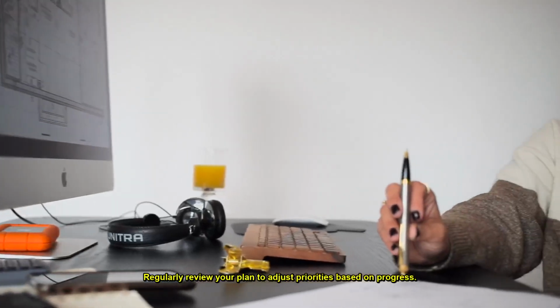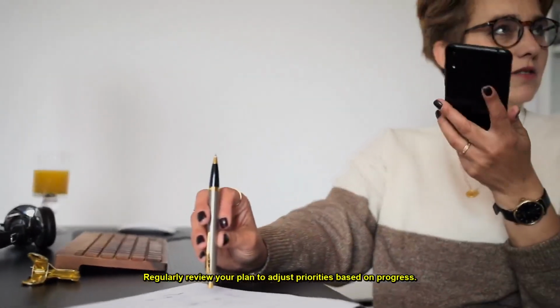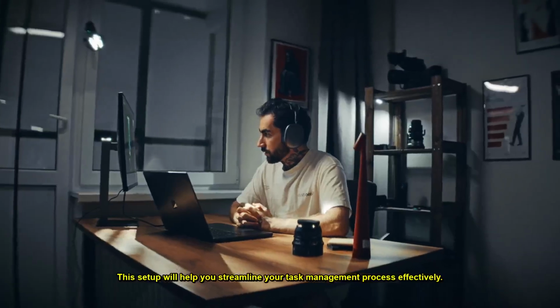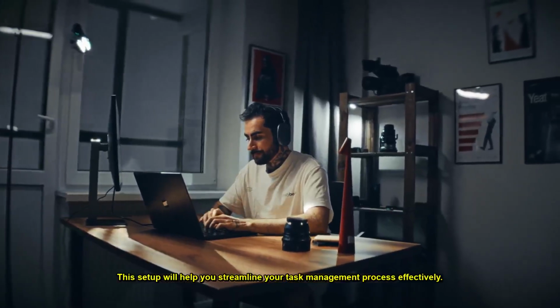As your project evolves, feel free to update task details and reassign jobs as necessary. Regularly review your plan to adjust priorities based on progress. This setup will help you streamline your task management process effectively.